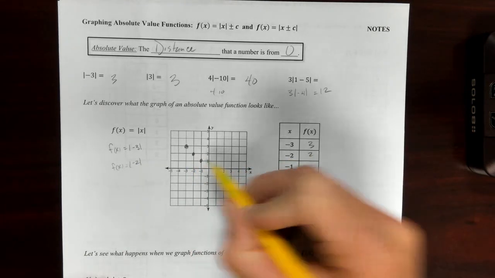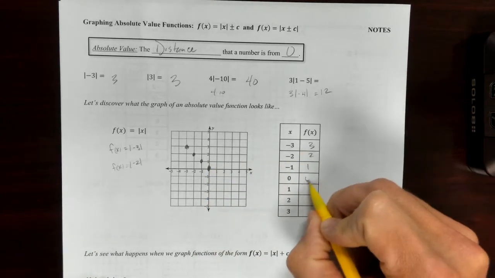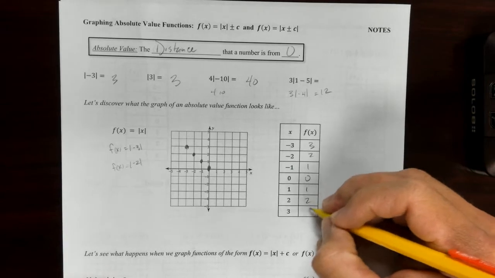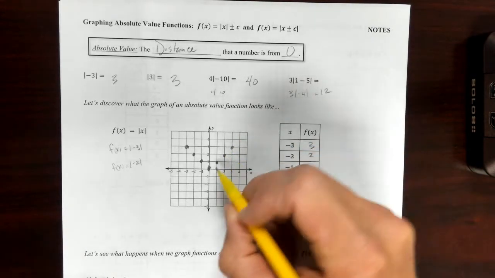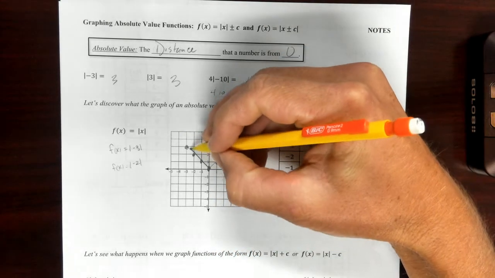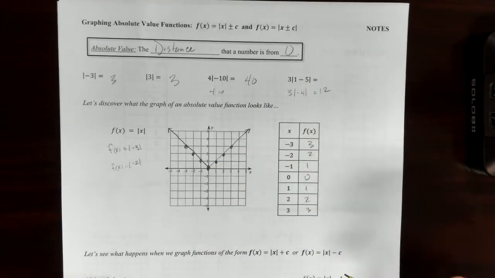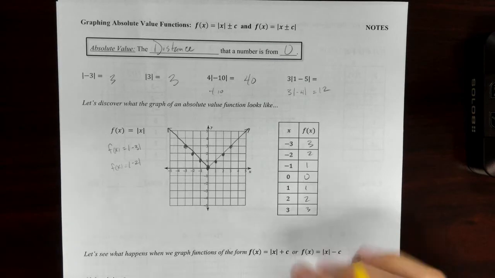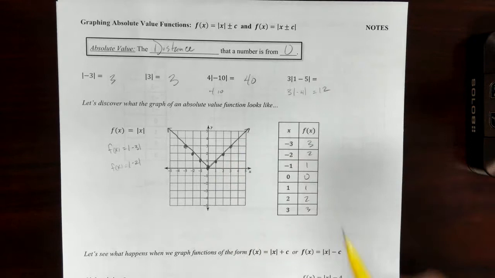Negative 1, positive 1. 0, 0, because 0 is 0 distance away from 0. And then 1 is positive 1, positive 2, and positive 3. So we get this nice V shape. So that's the parent function for an absolute value. It goes through the origin, okay, and everything is positive.